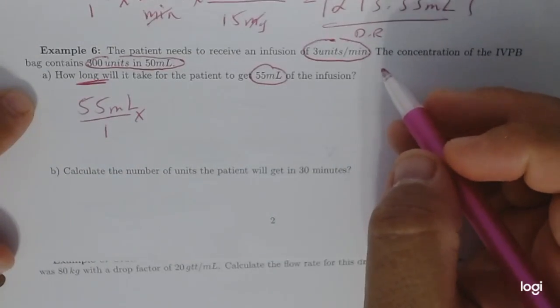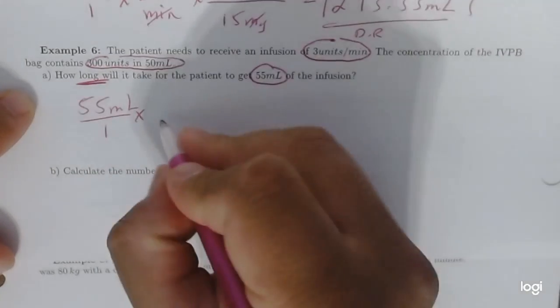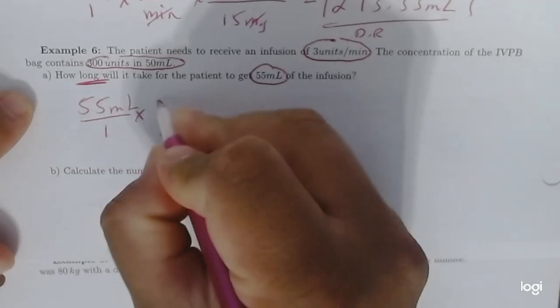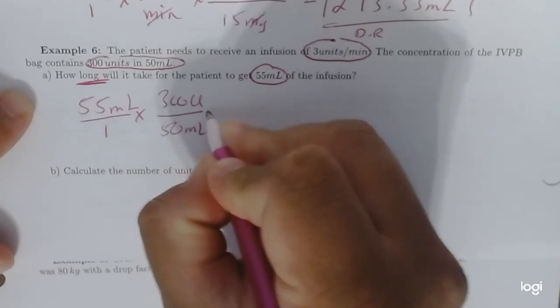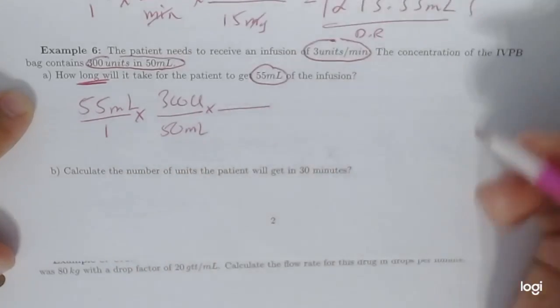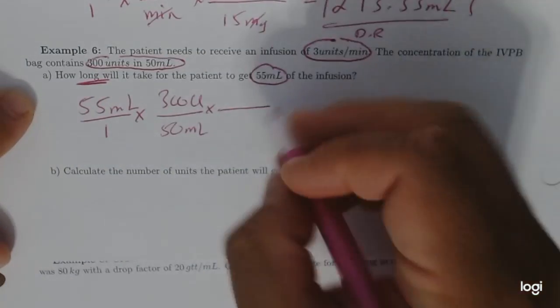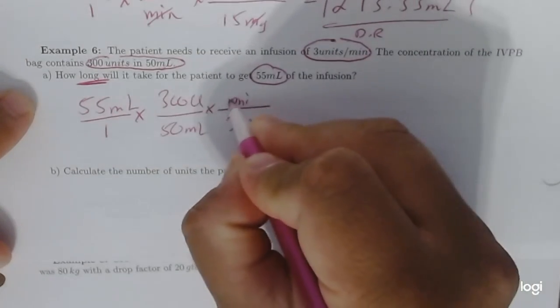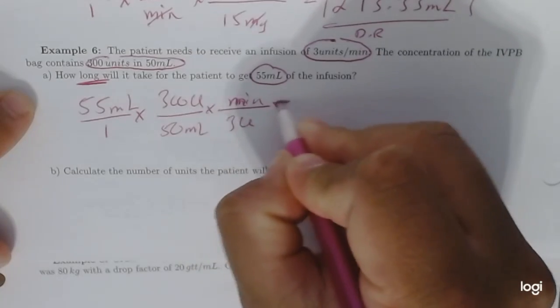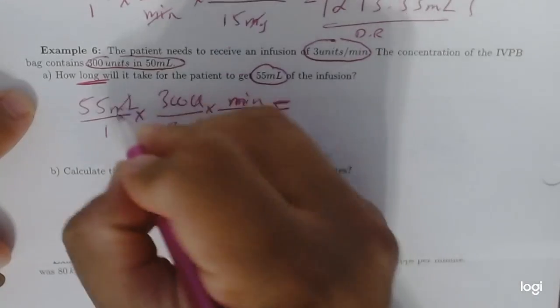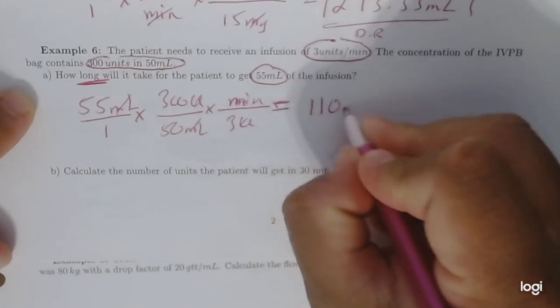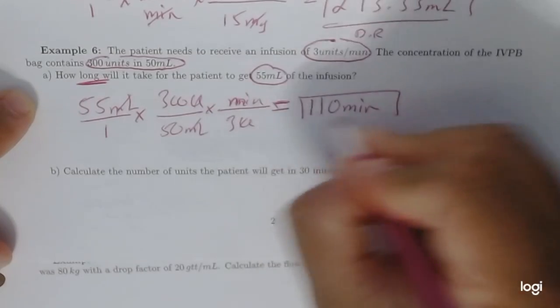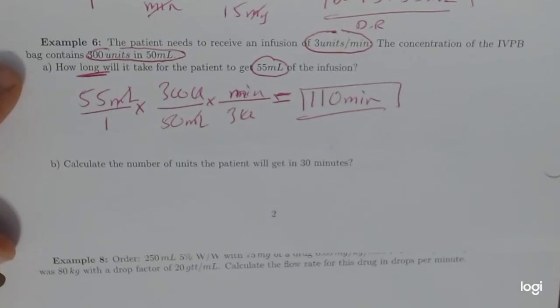Well, the only thing we have with milliliters is our portion here. So we know for every 50 milliliters, there are 300 units. And now that's where we're going to use our dosage rate, right? So for every 3 units, we know there's 1 minute. And there we go. So cancel, cancel. Multiplying this should be 110 minutes it should take to go through 55 milliliters.